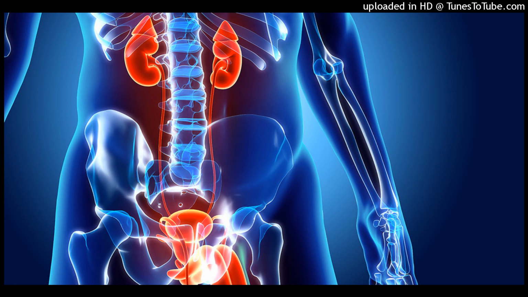A bladder does not percuss until it contains at least 150 milliliters of urine. If the bladder is full, dullness is heard above the symphysis pubis. A distended bladder may be percussed as high as the umbilicus.